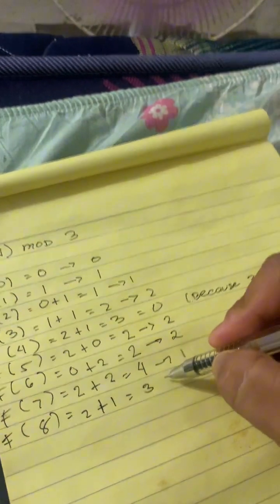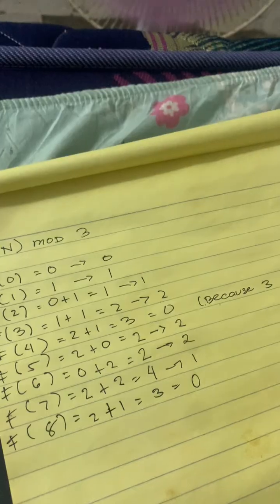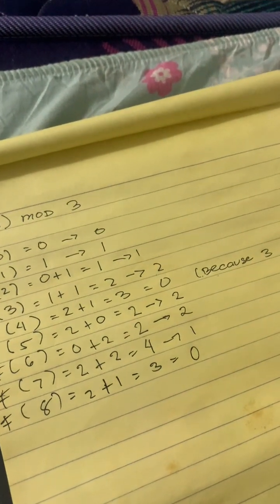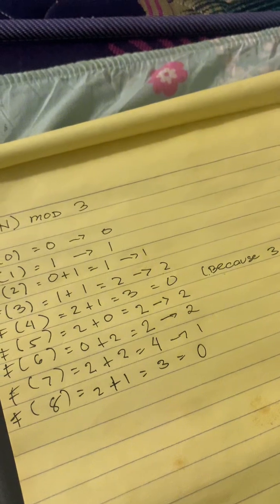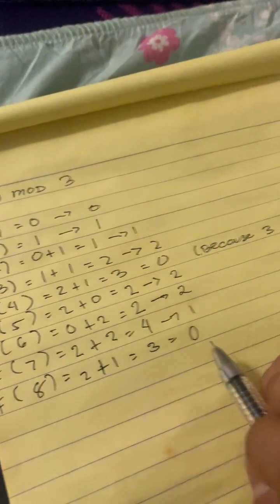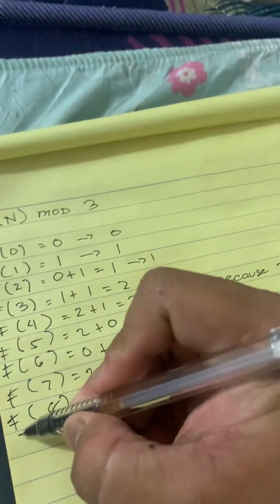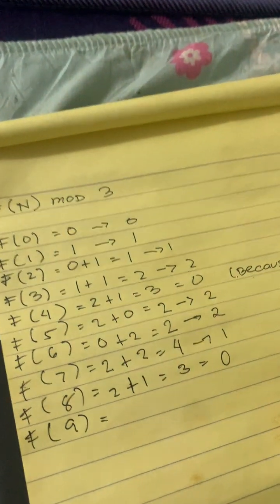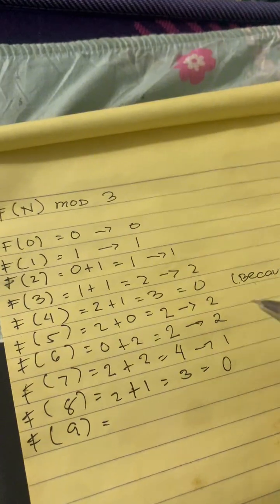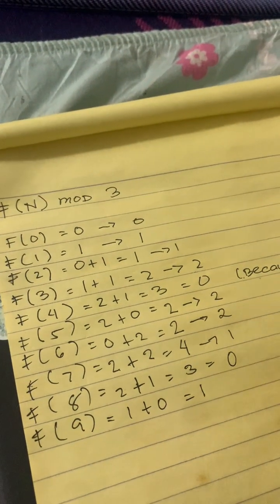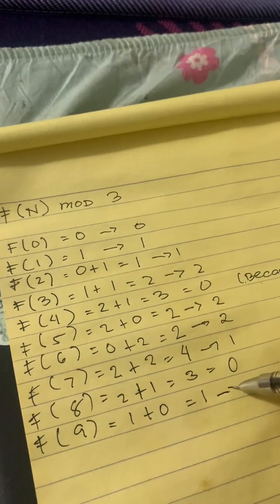And again, 3 modulo 3 is equal to 0, because 3 divided by 3 is equal to 1 and there is no remainder, so that means this is 0. And then f sub 9 is equal to, again, the last two digits, 1 plus 0, which is equal to 1.